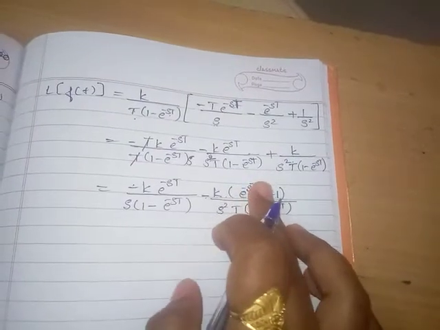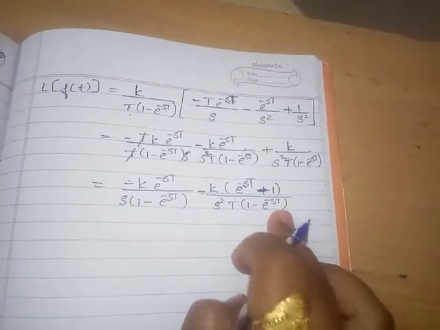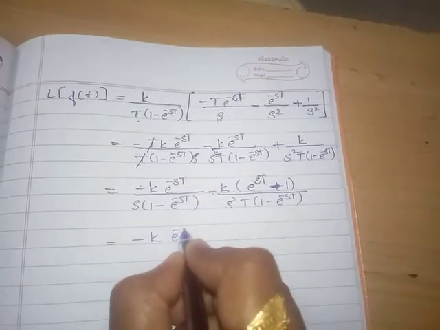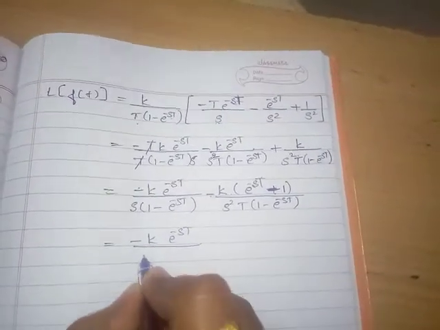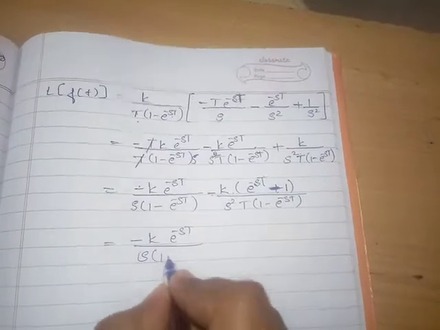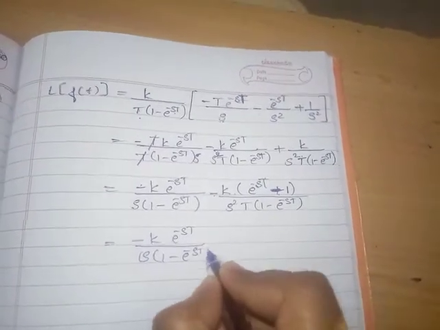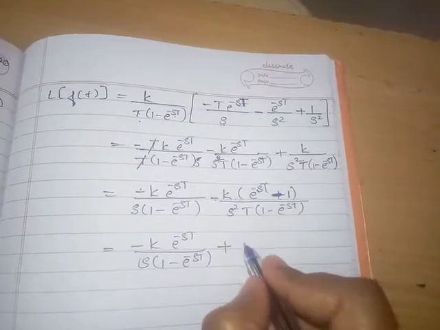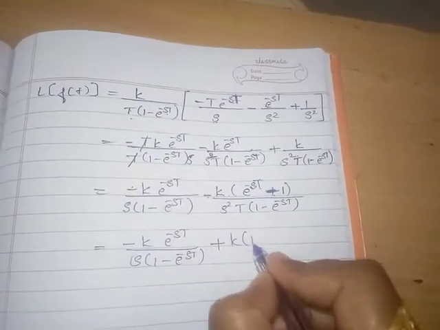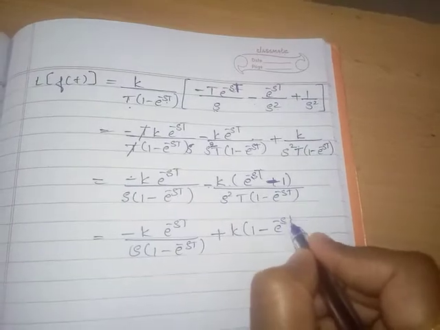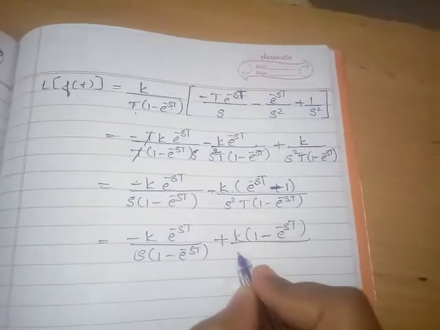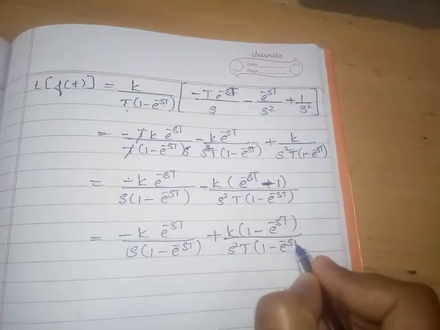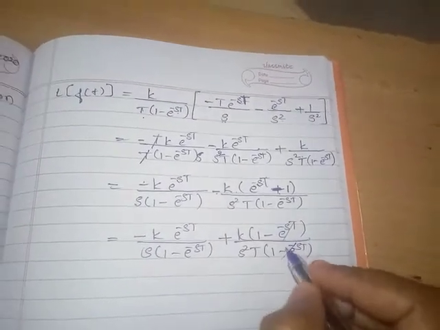I will change this term the same way, so that minus k e raised to minus st divided by s into 1 minus e raised to minus st. Here to change this one, this will be plus k into 1 minus e raised to minus st divided by s square into t into 1 minus e raised to minus st. Then this term will be cancelled.